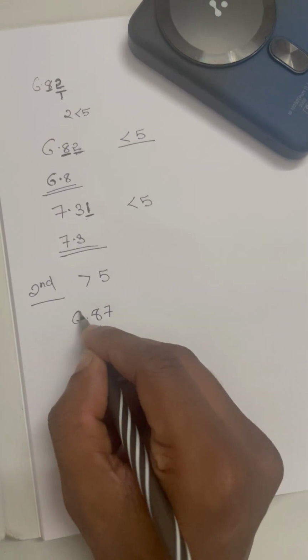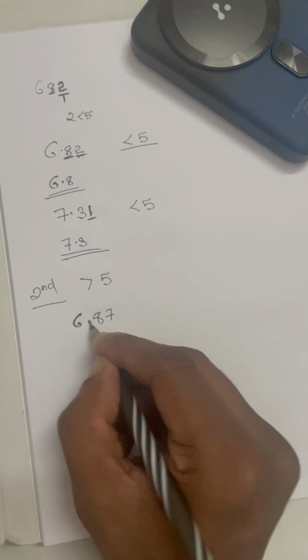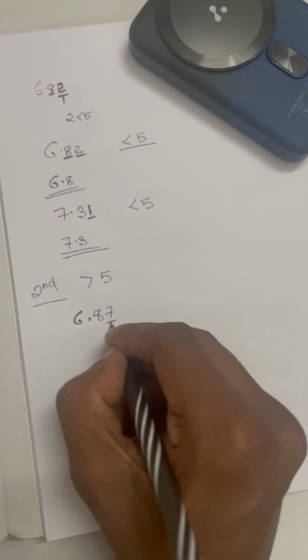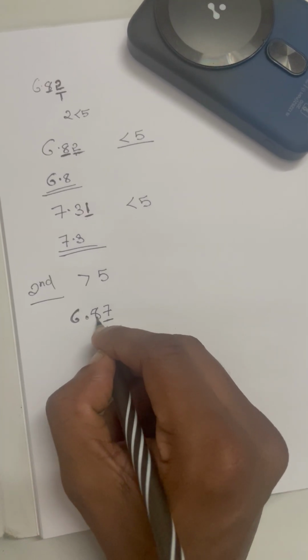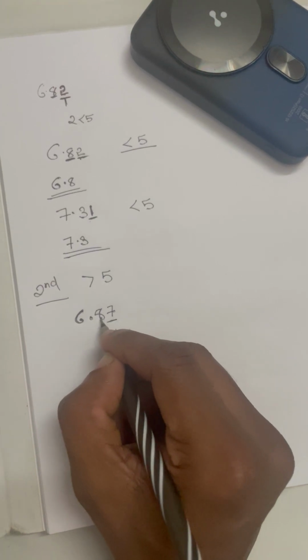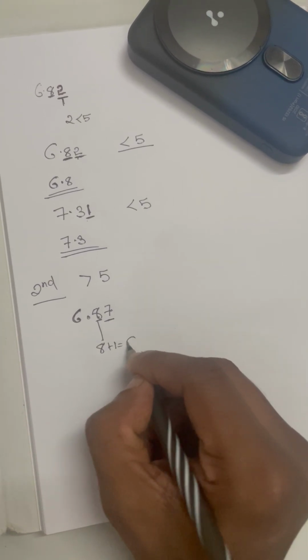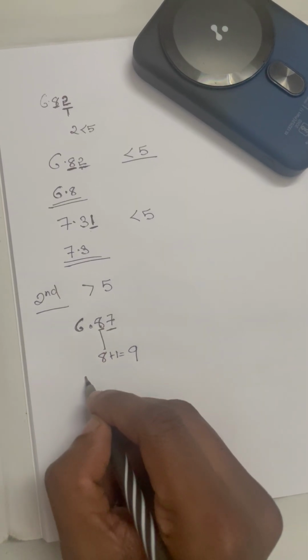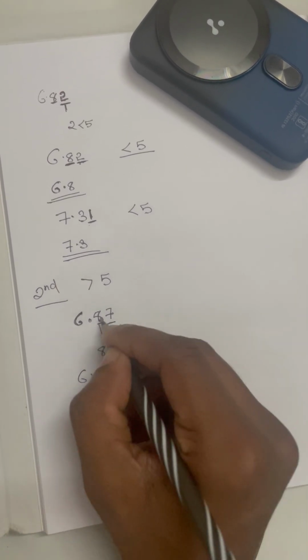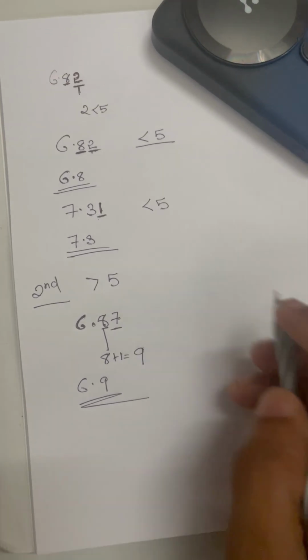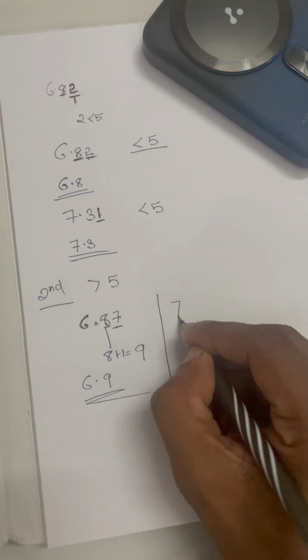6.87. This number is to be rounded off. So 7 is the number which is greater than 5. So the number before this number is 8, and we want to raise it by 1. That means 8 plus 1 is equal to 9, and the answer will be 6.9. Cut 7 from here, and the rounded answer is 6.9. You get it? We can look at another example.